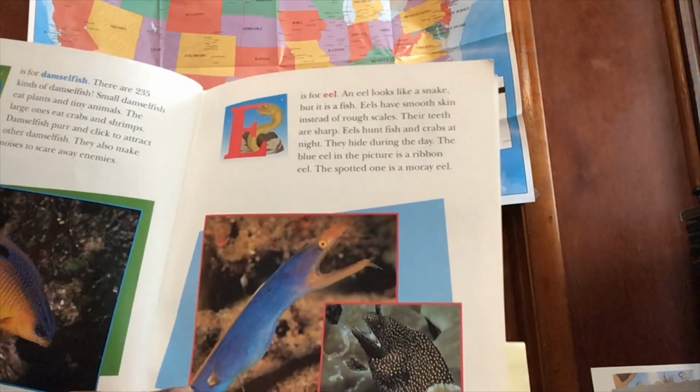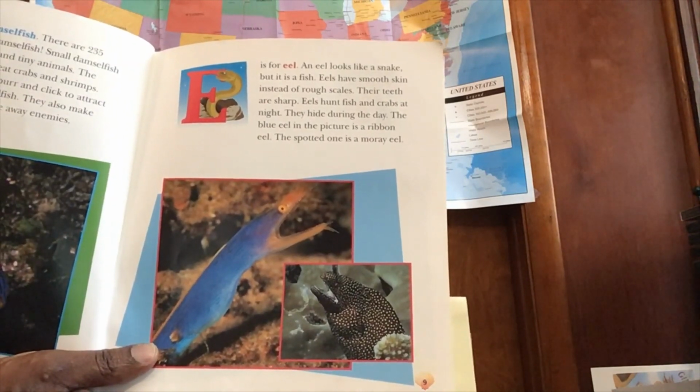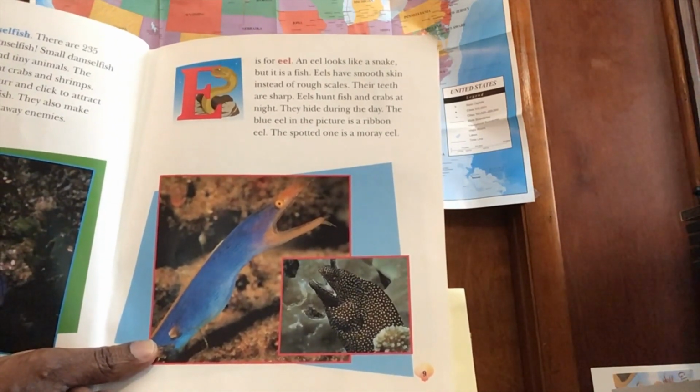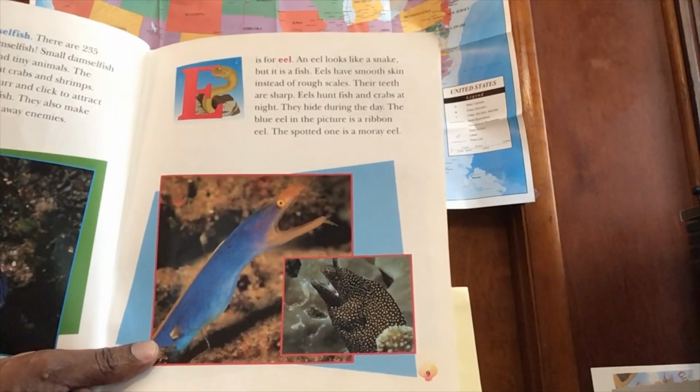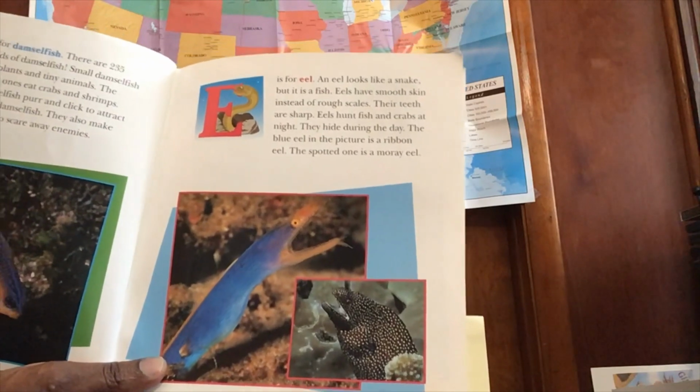E is for eel. I remember eels from the Alphabet Ocean book. I made a book to book connection. Sometimes something in one book can make you remember something you read in another book.